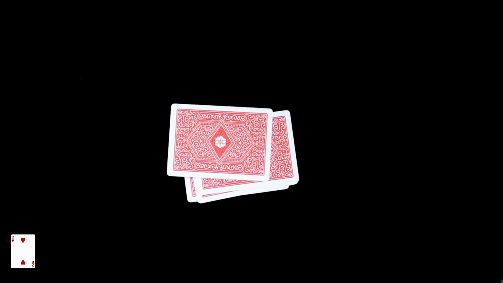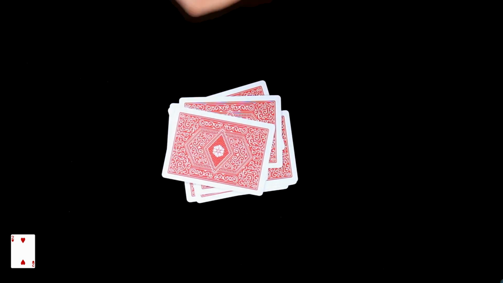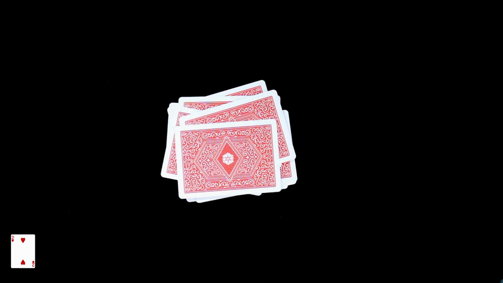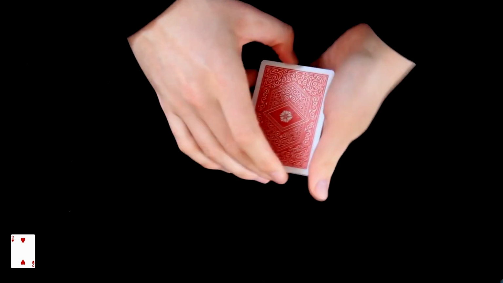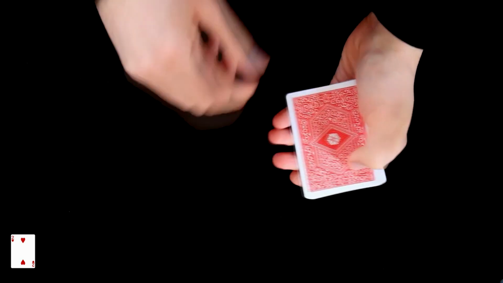So let's say I will take these cards, maybe these cards and these cards, and I'm really wondering what was your card. Don't tell me yet, just spell with me. What was your card? What?